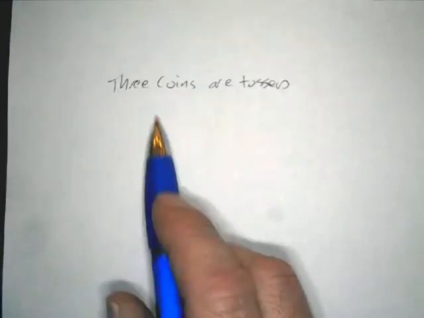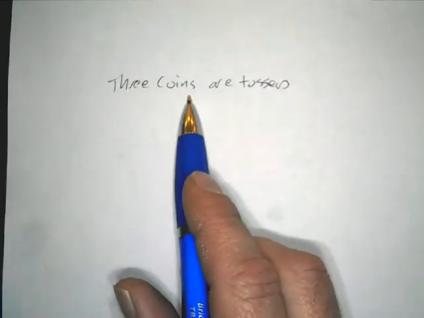Okay, today we're going to talk about counting outcomes. A couple different methods we can use. If we look at one way, let's say we toss 3 coins and want to figure out the outcomes.